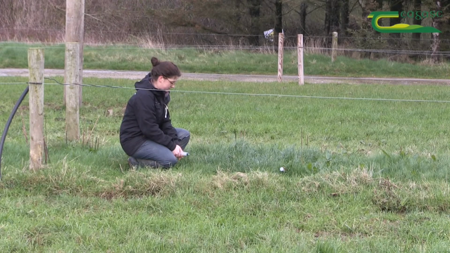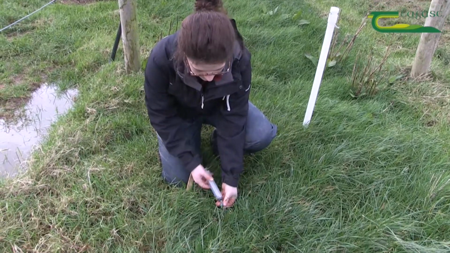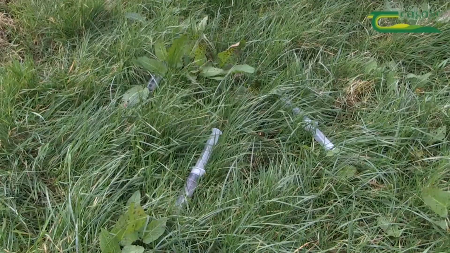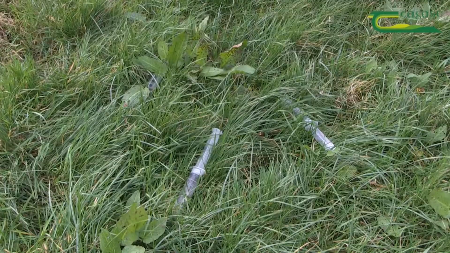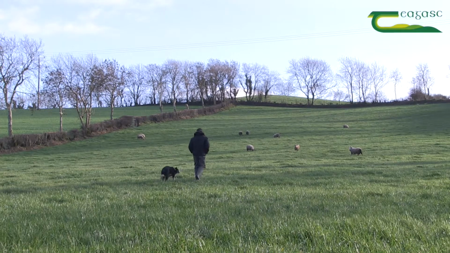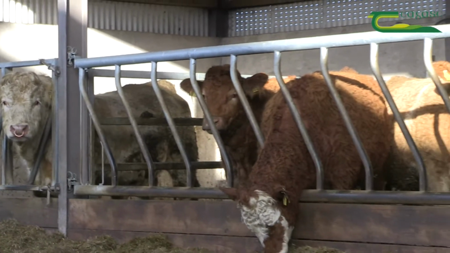A typical unsaturated zone sample will involve me taking a syringe, applying pressure, which involves pulling the plunger, and then putting a sort of block there so that the syringe will hold that negative pressure, and this is attached to a pipe that goes into the ground, and that negative pressure will draw water up from the ground like a straw into the syringe, and then I can take that sample away to get tested for phosphorus and iron and manganese.